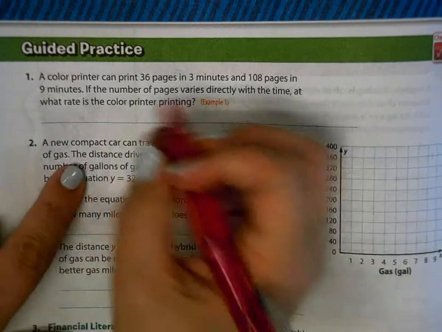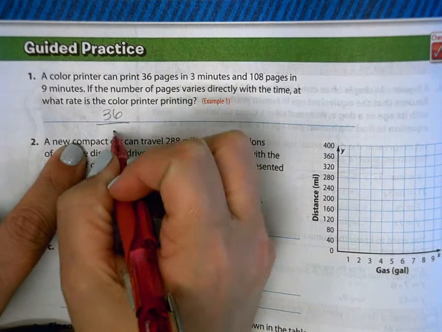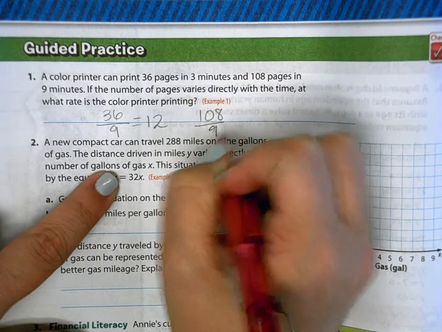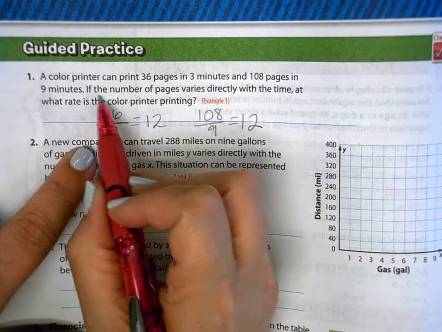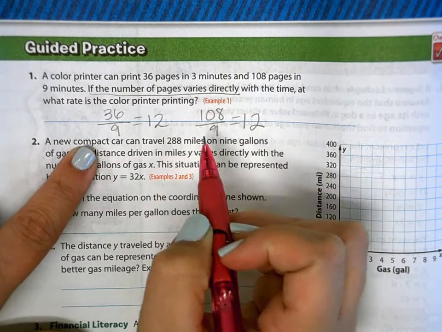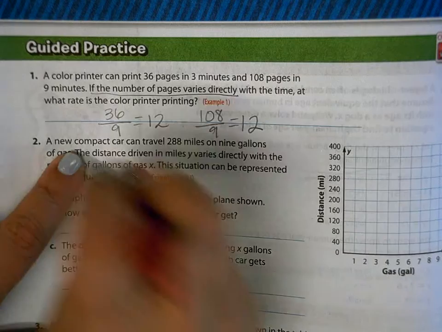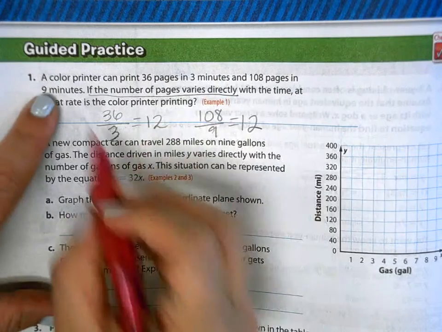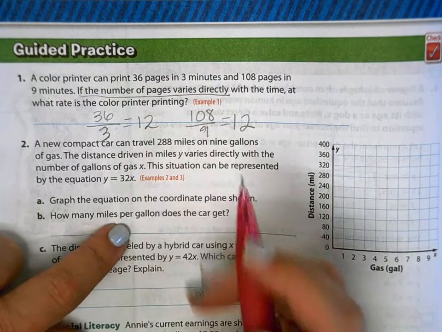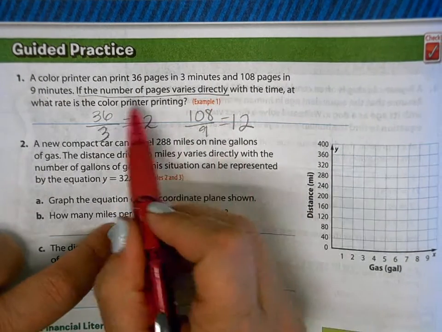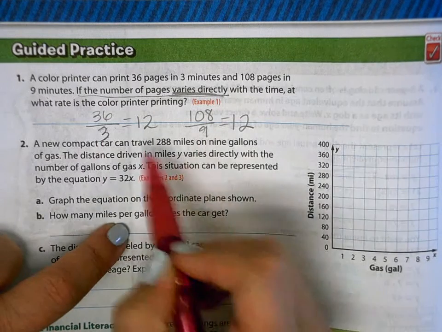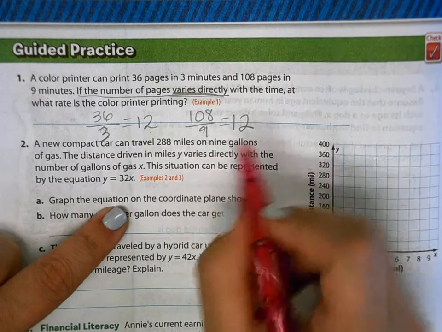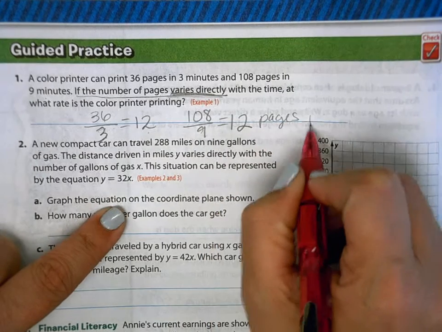Aha. So we set this up like this, 36 pages over 3 minutes, and that equals 12. And we also set this up as 108 over 9, and that is also 12. So when it says the number varies directly, that's what it means. It means we have the same ratio. So if it says it varies directly, we have the same ratio. And that would be 12 what? 12 pages per minute. Good.